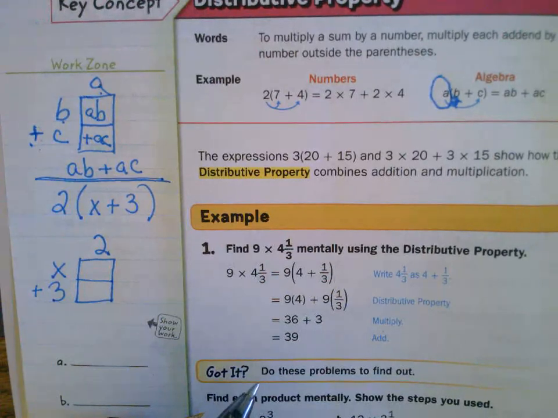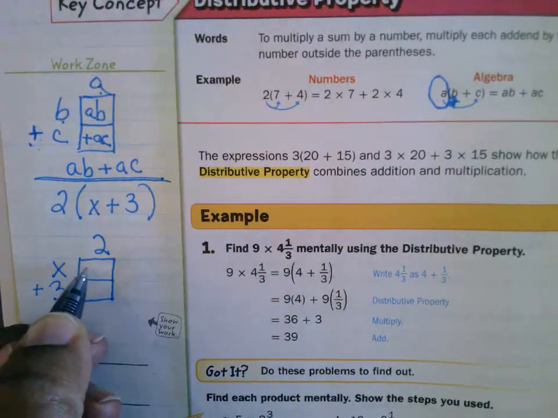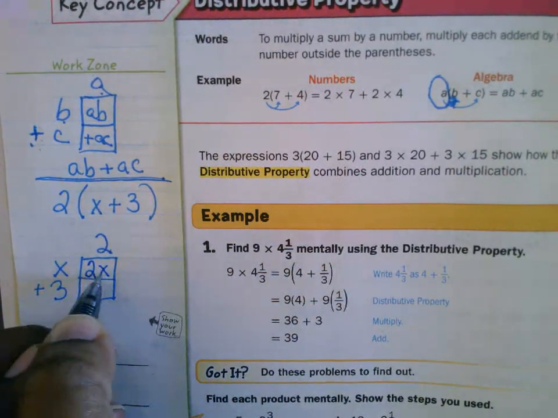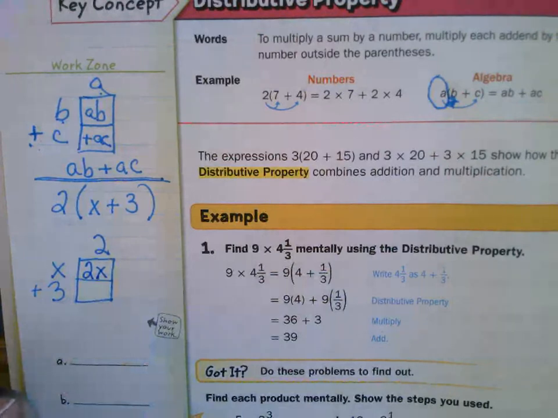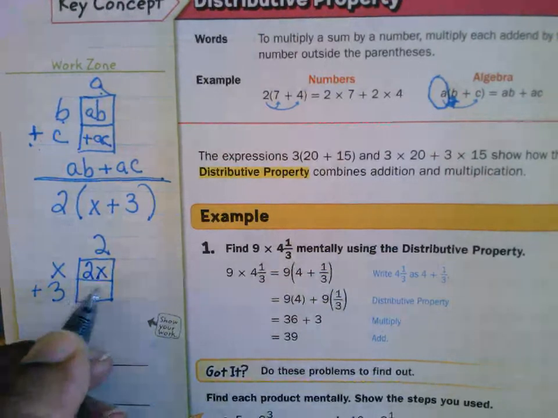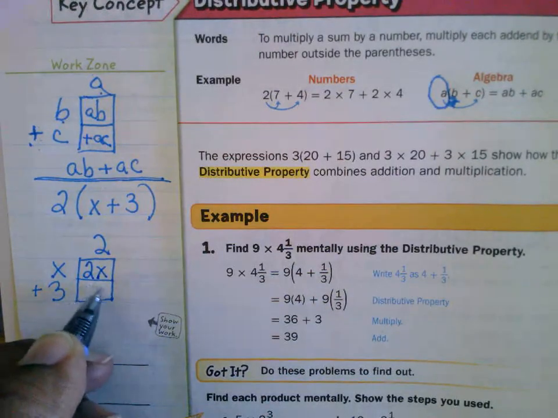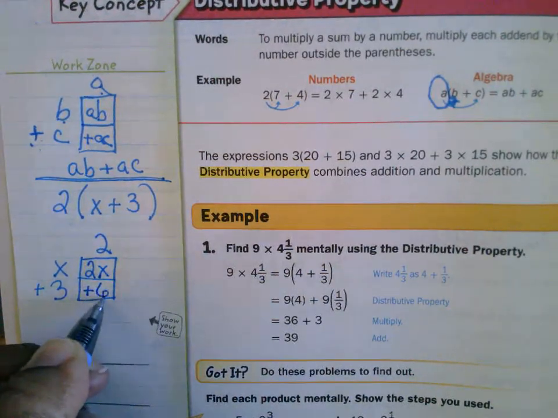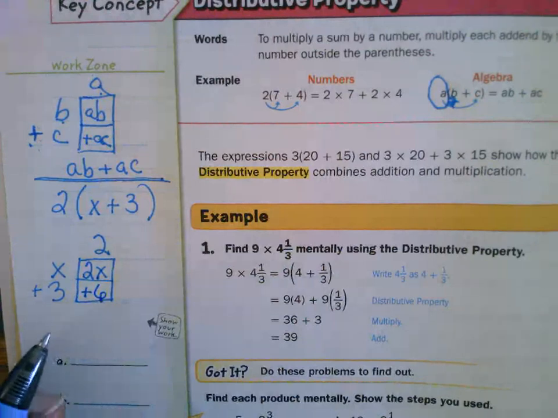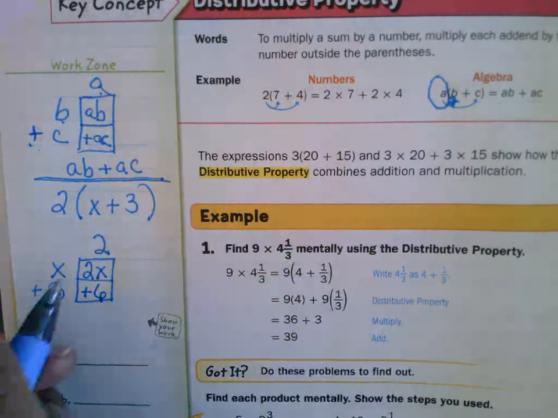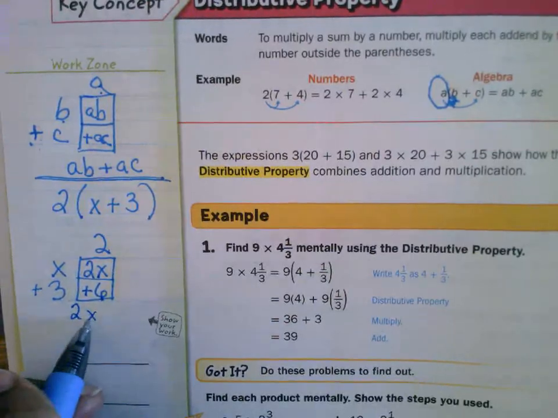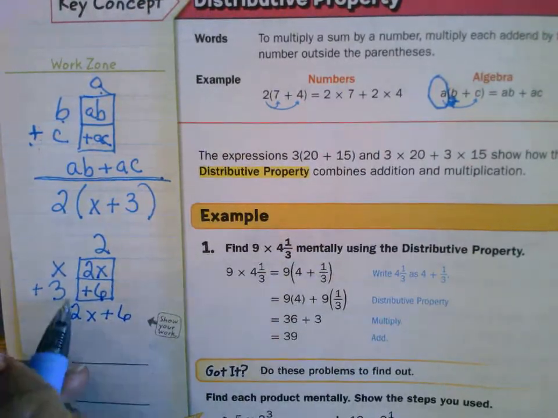We multiply to get inside the box. So inside here is going to be 2x. Inside here is going to be positive 6. So when you finish, the answer is going to be 2x plus 6.